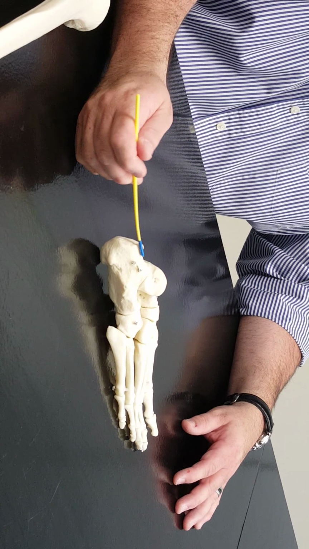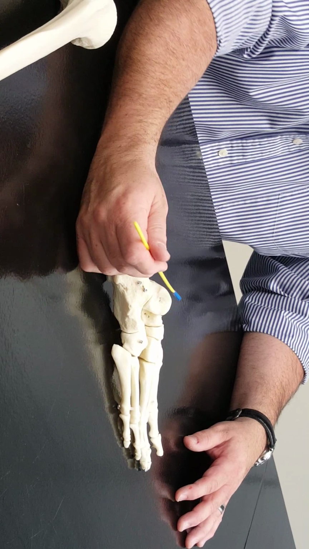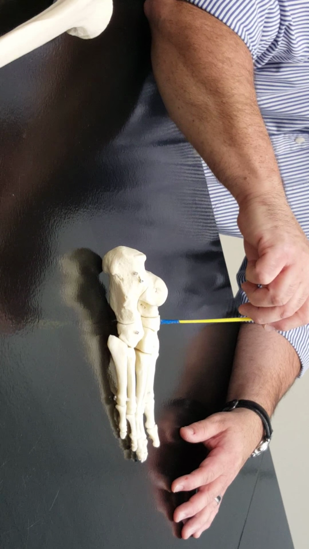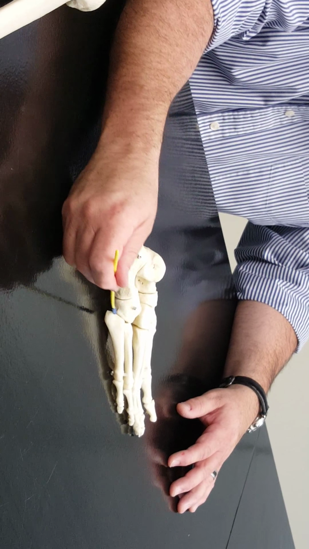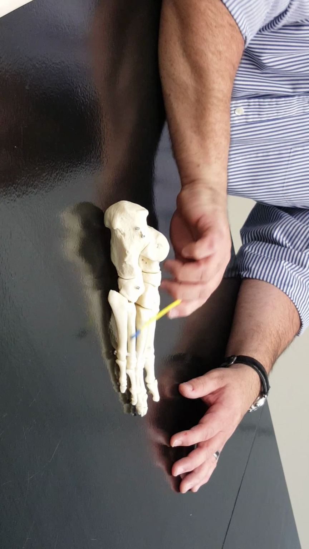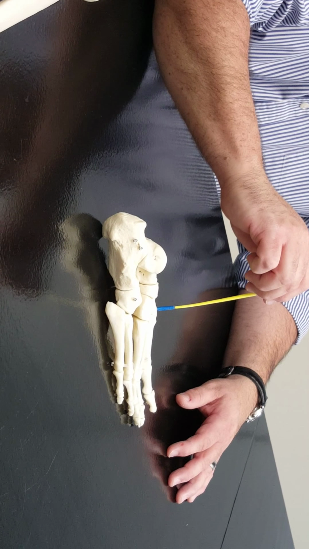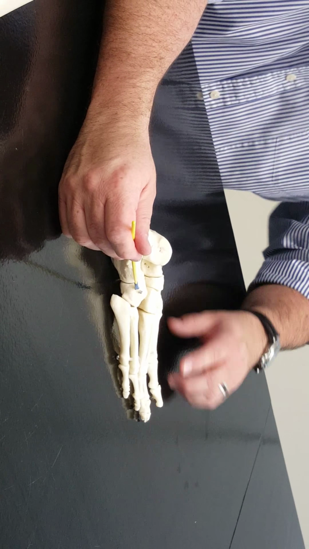So the talus bone, the calcaneus, which is your heel, calcaneus, talus, navicular, right here, navicular. Now the next row of tarsal bones all begin with the letter C, and they all articulate with the metatarsals. So we have cuneiform number 1, 2, and 3, and then we have the cuboid bone right here.